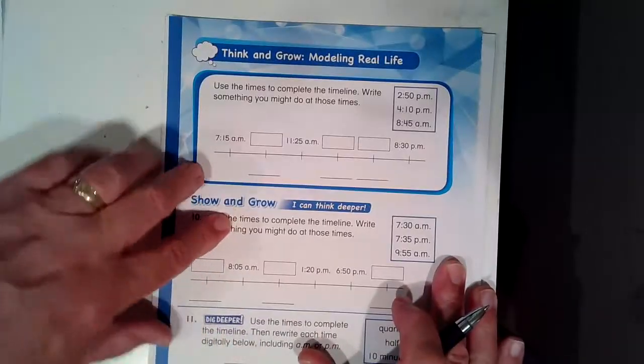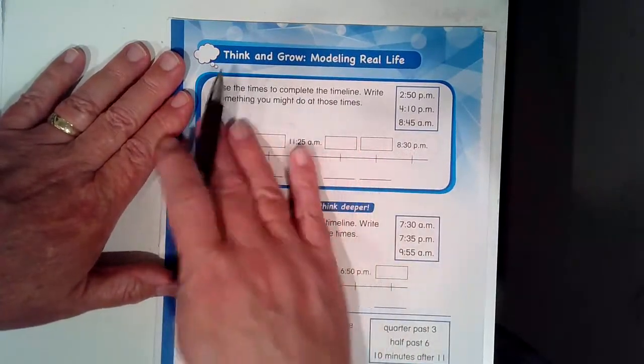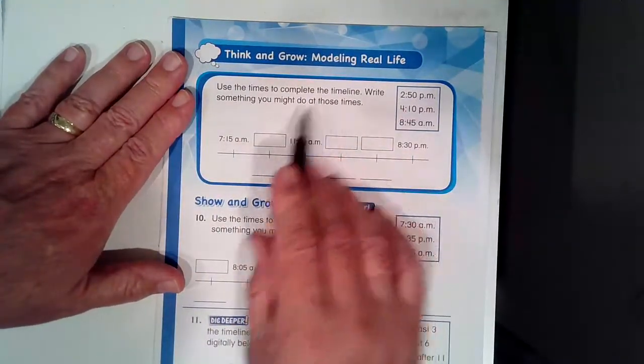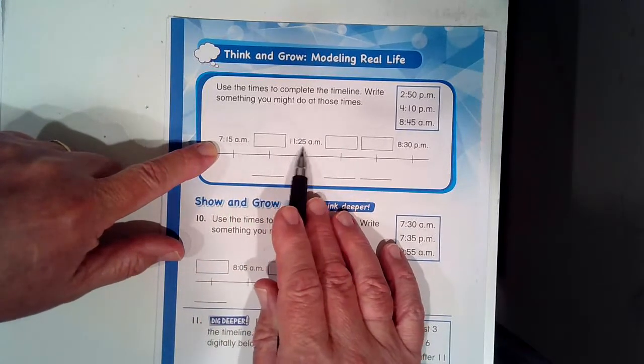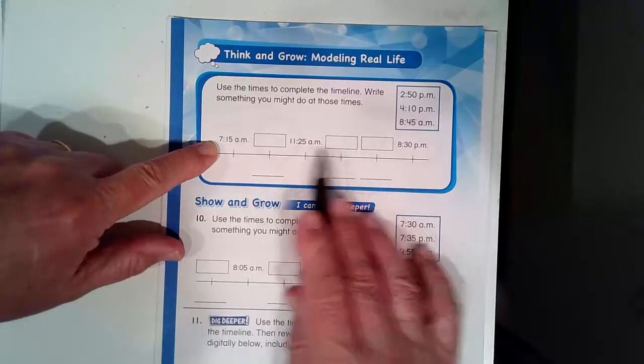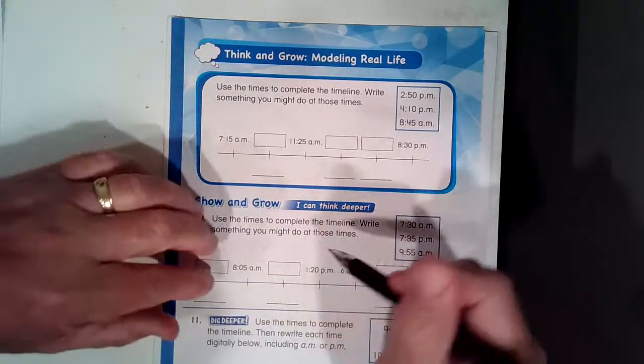We can take a look at this first one. Let's see if we can fill in this. Use the times to complete the timeline. Write something you might do at those times. I have 7:50 a.m., 11:25 a.m., and 8:30 p.m. Now, let's take a look.